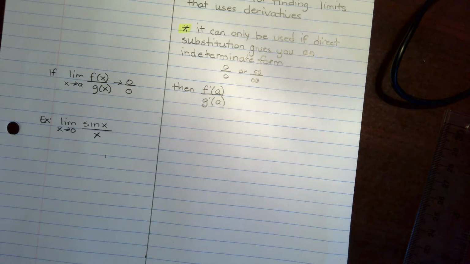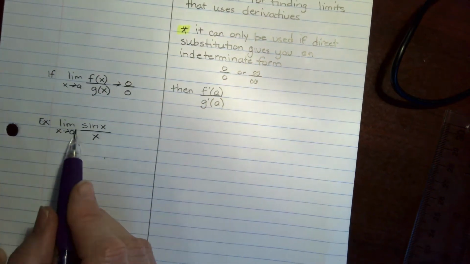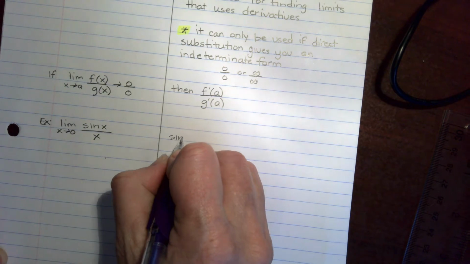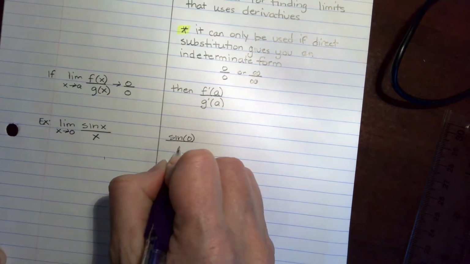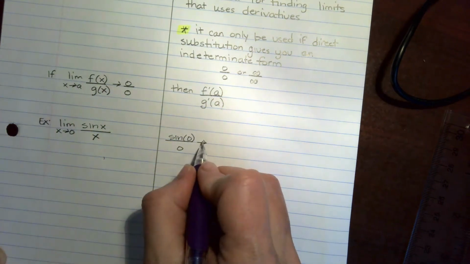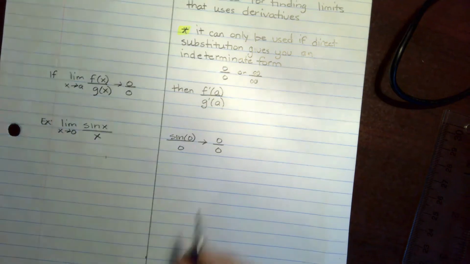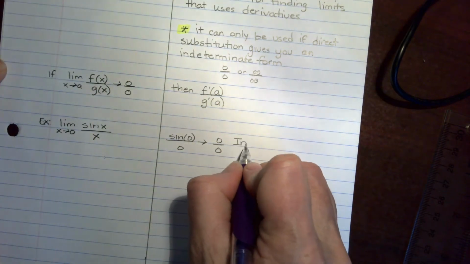But even with the squeeze theorem, that one's still kind of difficult to do. So let's look at L'Hôpital's rule. If I do this, I'm going to get the sine of 0 over 0. And I'm not going to put equals because it's 0 over 0 and nothing can equal that. That is the indeterminate form.